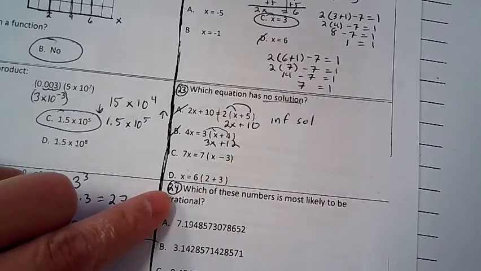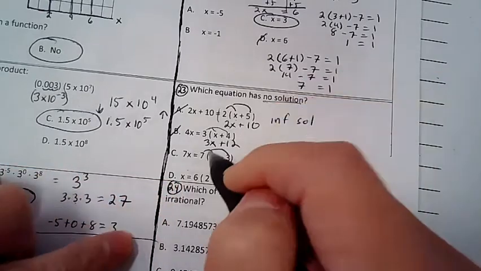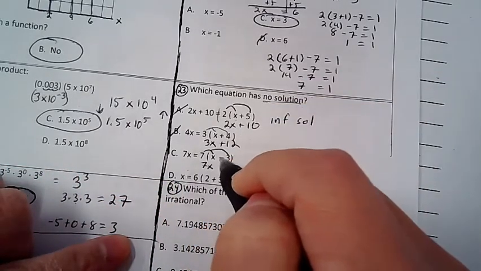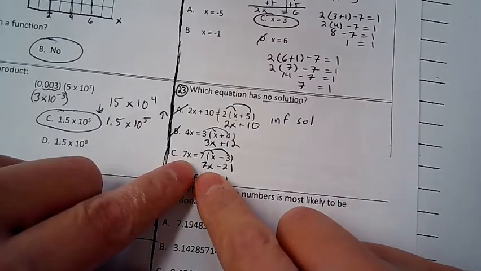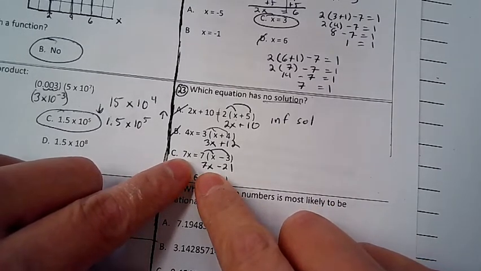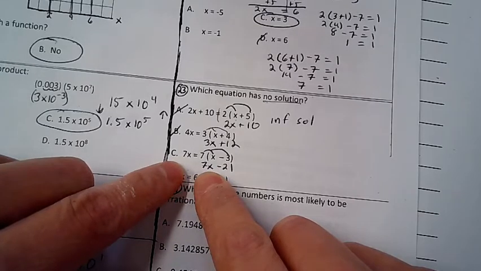The next one. Let's distribute. 7 times x is 7x, and 7 times negative 3 is negative 21. On the left side there's a 7x, and on the right side there's a 7x, so you're going to get a special answer here. The left side has nothing else other than the 7x, and the right side has negative 21.